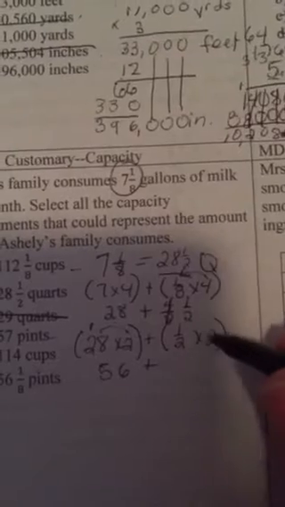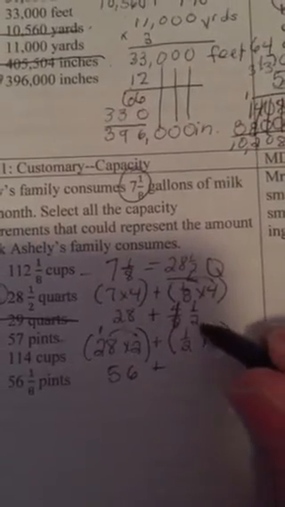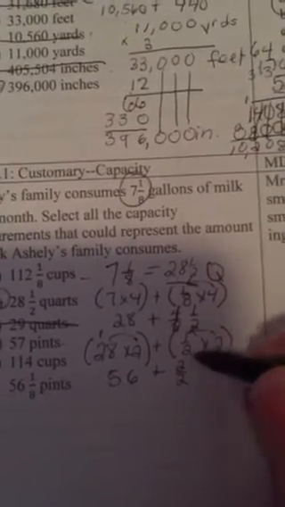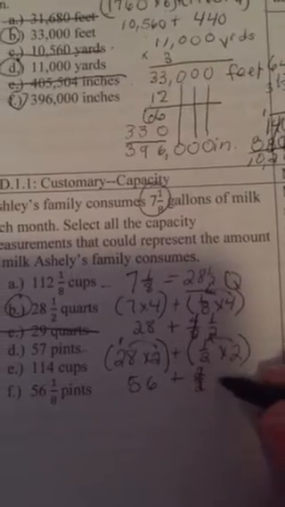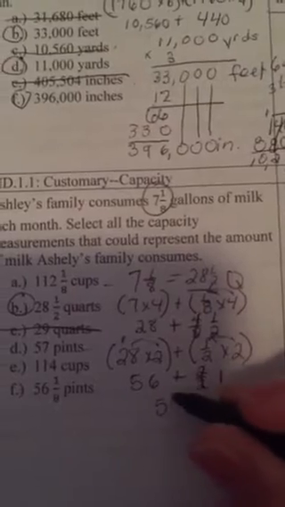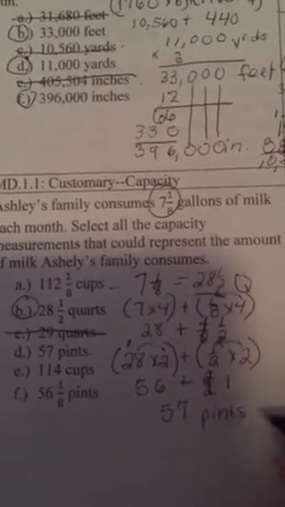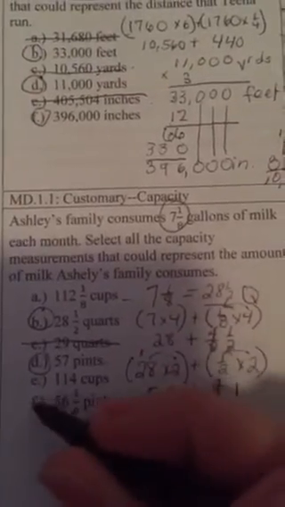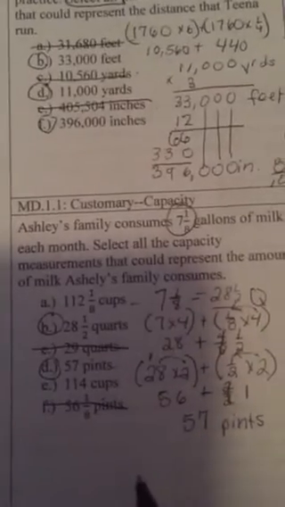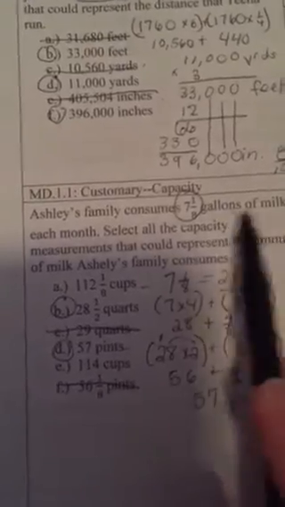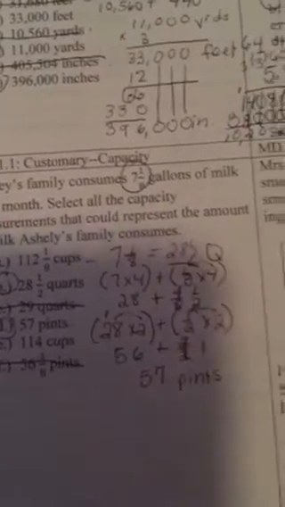But I also need to not neglect my fraction, so 1/2 times 2, again, whole number times your numerator. Your denominator stays the same, you'll get 2 over 2. Hopefully you understand that when your numerator and denominator are the same, it's equivalent to 1 whole. So 56 plus 1 means I am now at 57 pints we converted to. Okay, so 57 pints is right here, which means this other one here is not correct. This one you would have got if you would have kept the 56 and for whatever reason thought 1/8 because you started with 1/8 up there. I don't know.